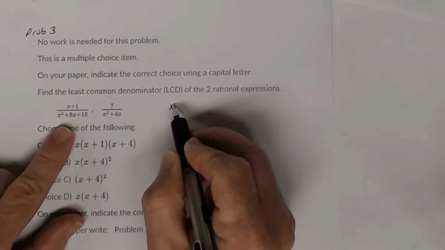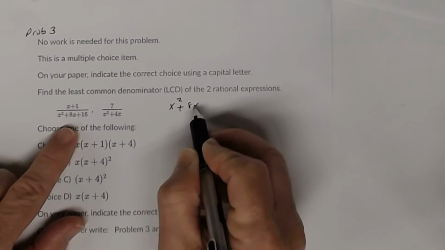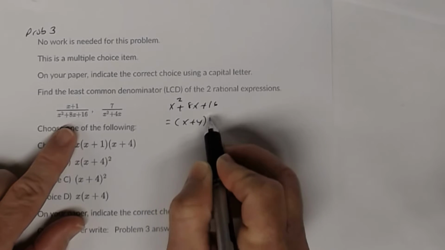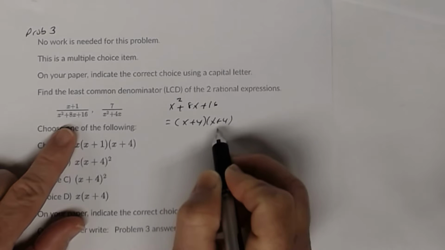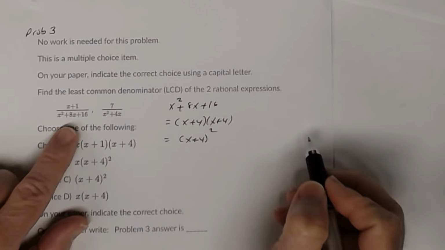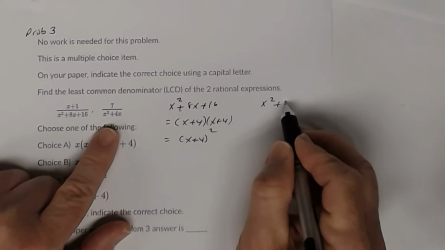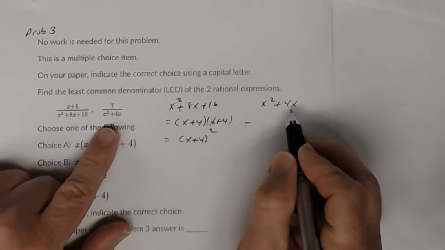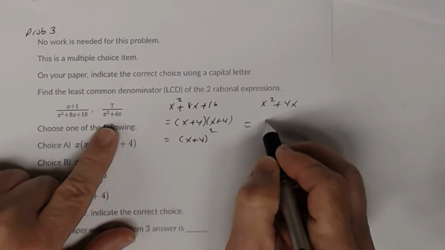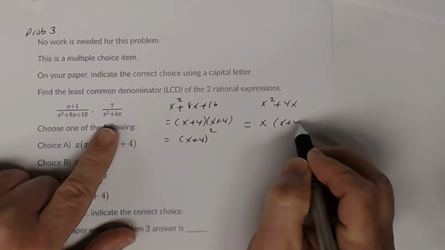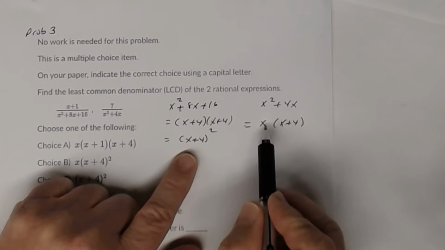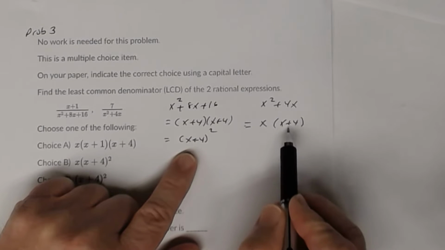So if I look at that first denominator, x squared plus 8x plus 16, and I factor that, I'm going to get x plus 4 times x plus 4, right? So there are two factors of x plus 4, and you can also write it as x plus 4 squared. In the second one, where I have x squared plus 4x, and I factor that, notice the GCF, the greatest common factor of those two terms is x. I can factor out an x, and I'm left with x times x plus 4. So there are two factors of x plus 4 here. There's one factor of x here and one factor of x plus 4 here.